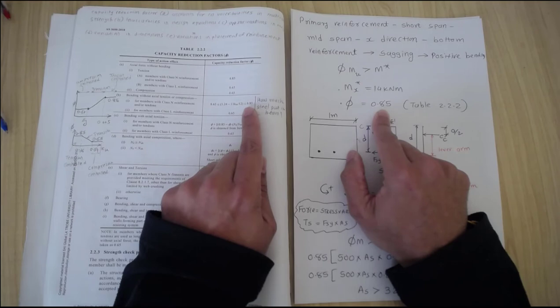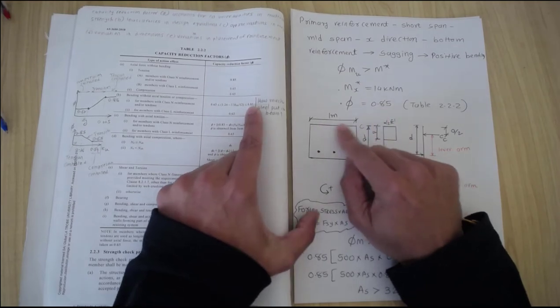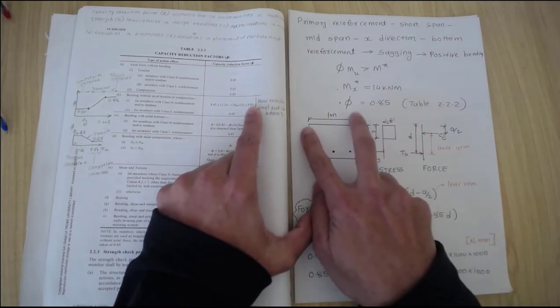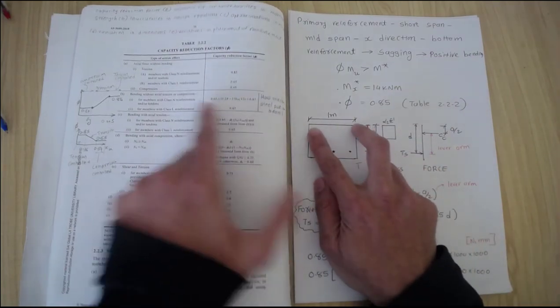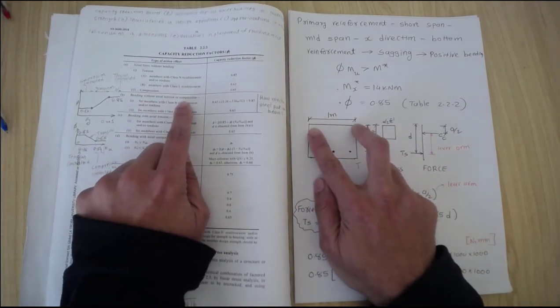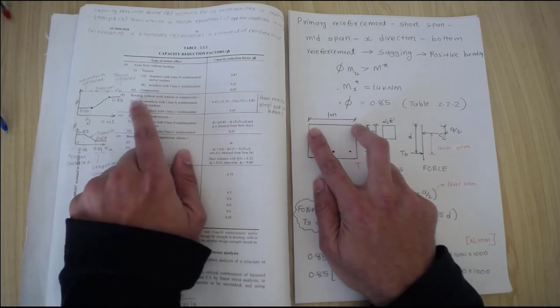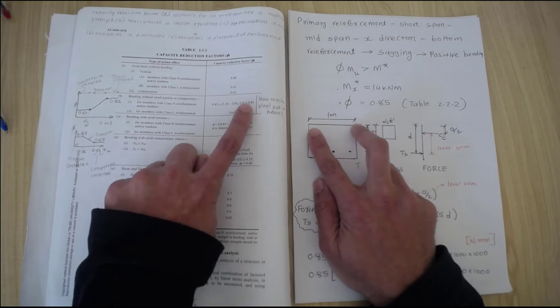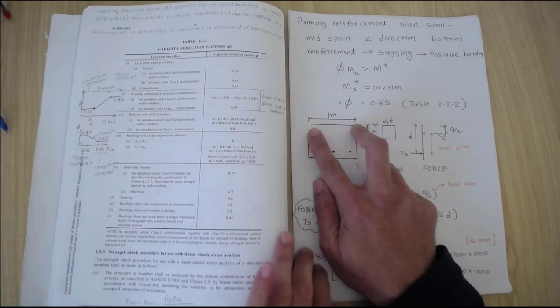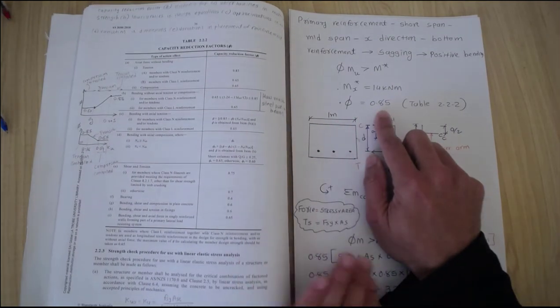We are designing for under reinforced. Consider this one as a beam, because with a 1 meter wide strip it is not a slab but is considered as a beam. So in that case, bending without axial tension and compression, and a slab also has a bending phenomenon. So we can take 0.85 considering under reinforced assumptions, so phi equals 0.85.